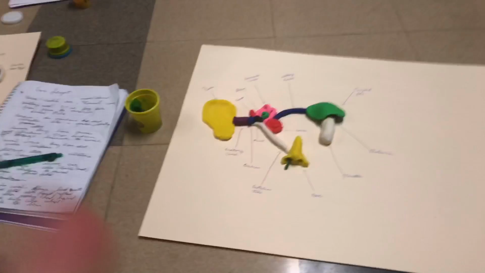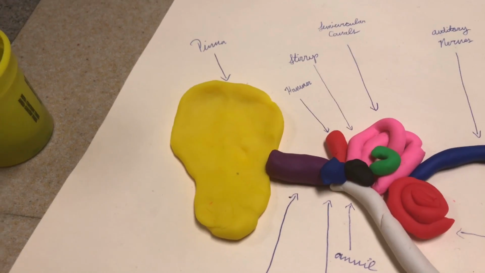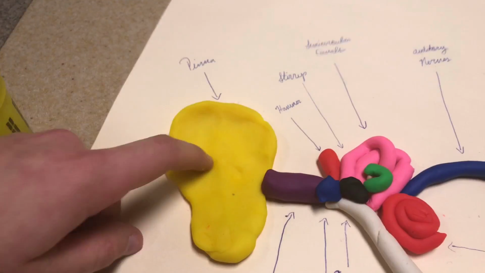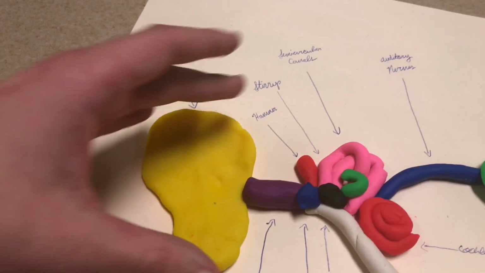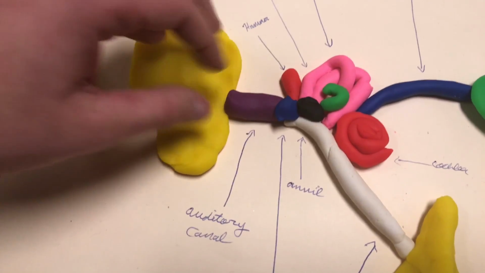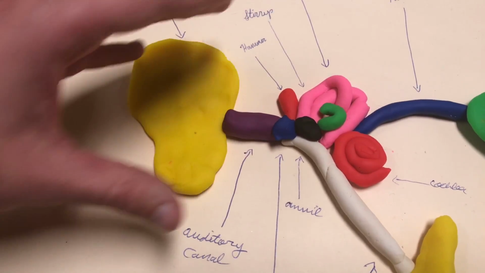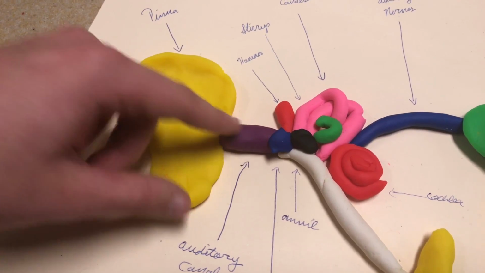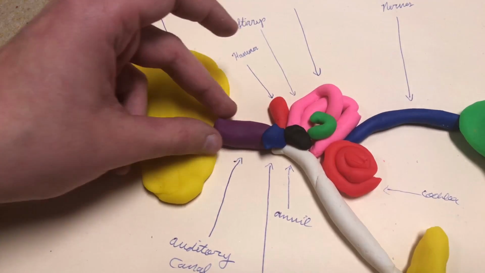Let's start off with the ear. This joint right here is the pinna. It funnels sound in to the auditory canal right here. It's like the opening, the mouth end of the funnel that you pour the substance into, and then this is the part where it slims down.